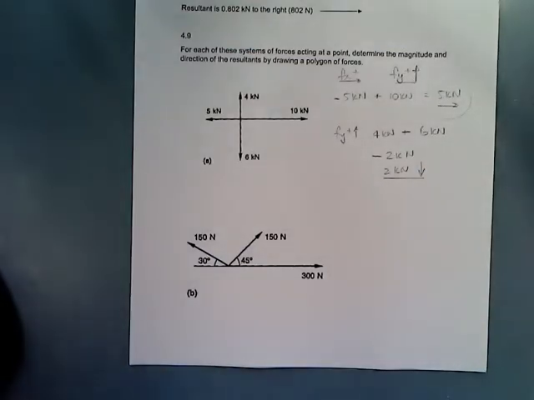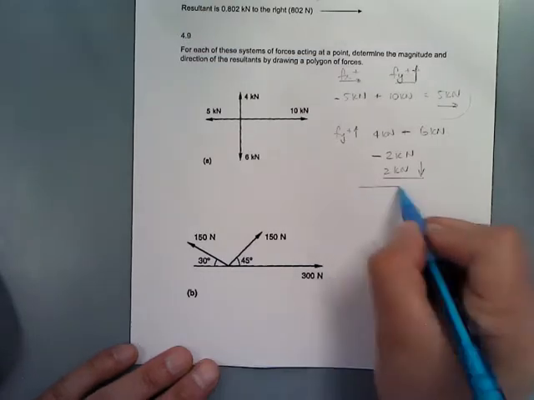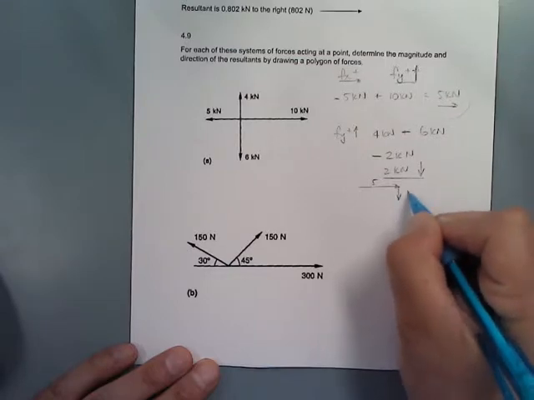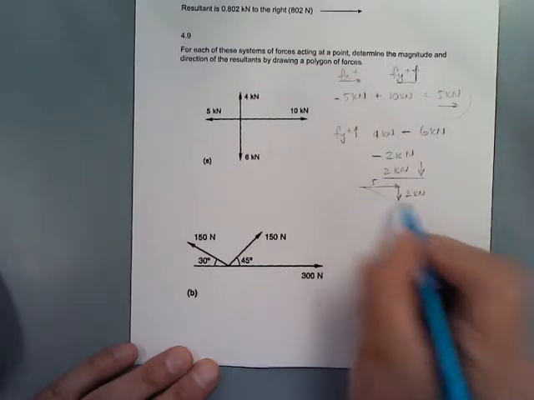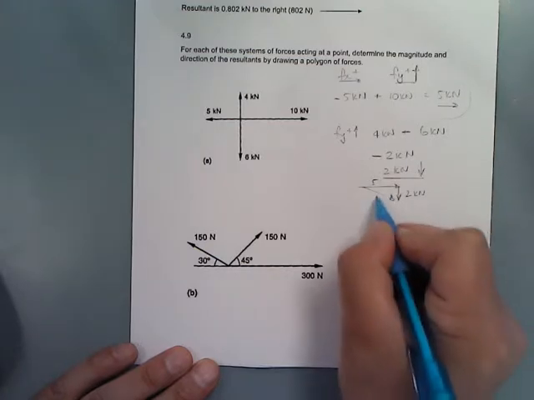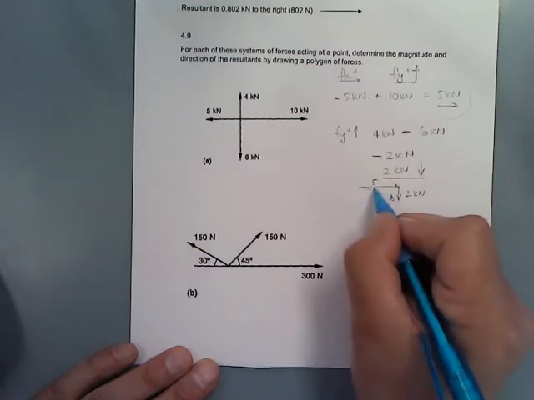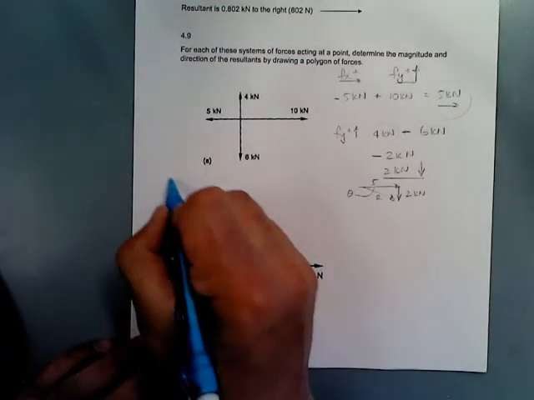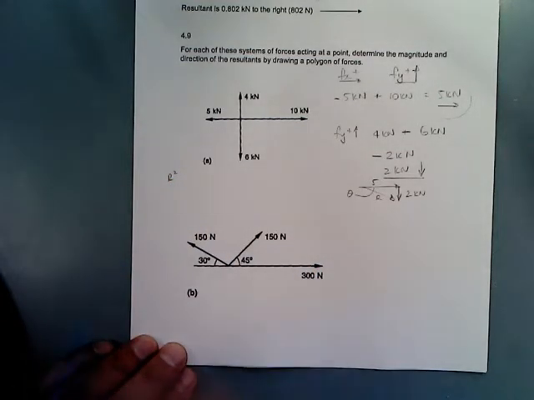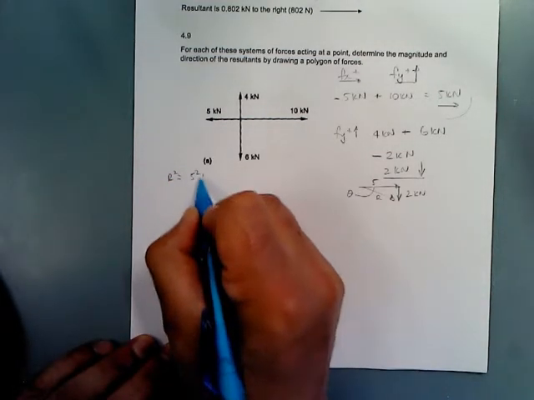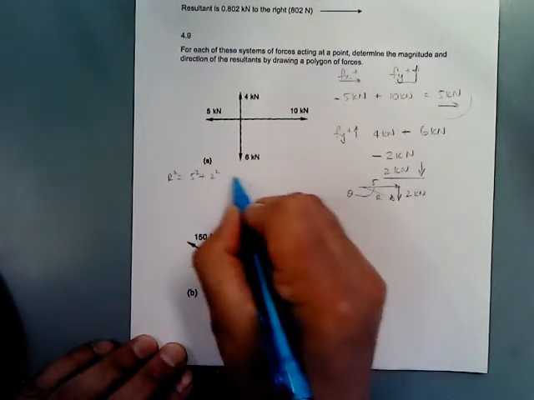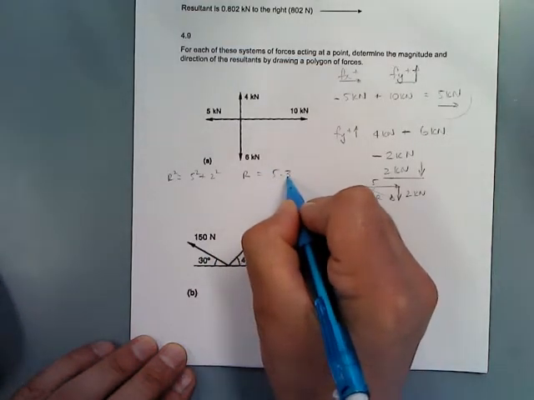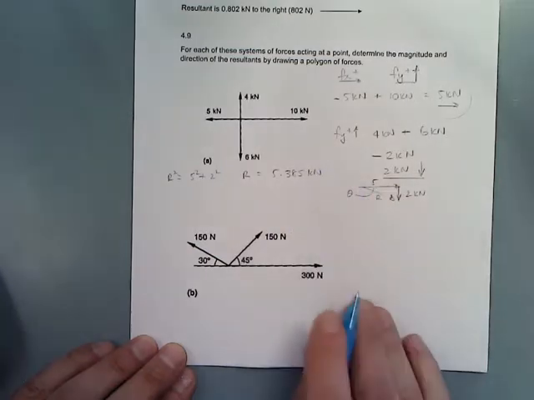If I draw a triangle of forces, I know I have 5 kilonewtons acting that way. I know I have 2 kilonewtons acting down. So my resultant force is there. So I'll work out the resultant force and also the angle of action. Okay, so the resultant force using Pythagoras' theorem, r squared equals 5 squared plus 2 squared. So r equals 5.385 kilonewtons. What is the angle?